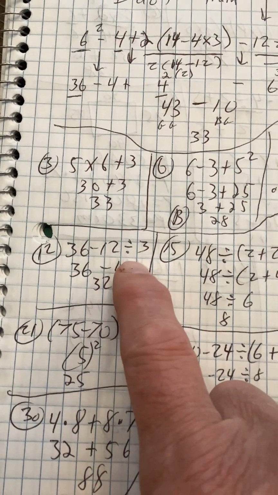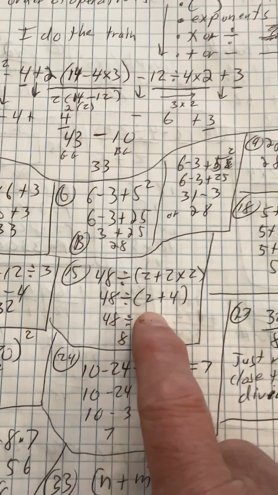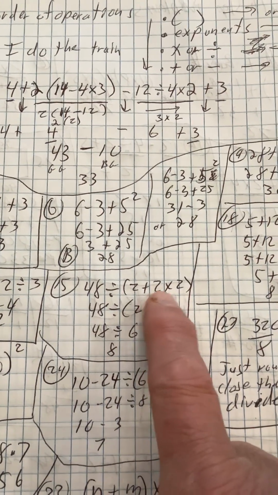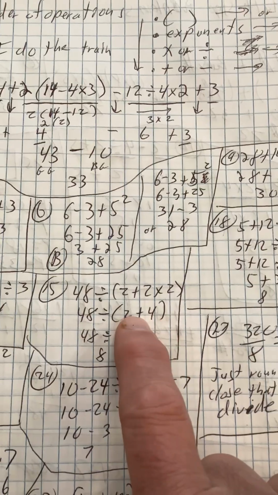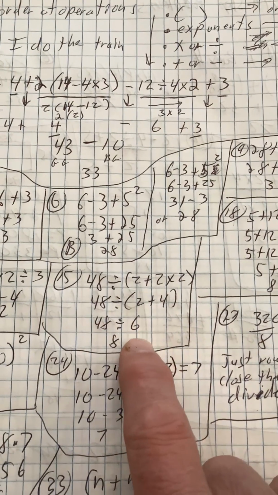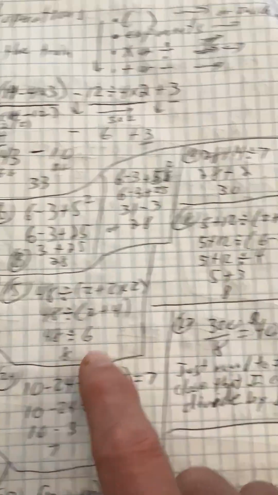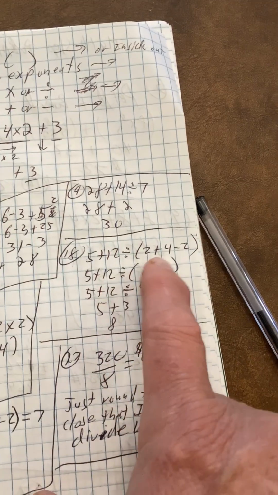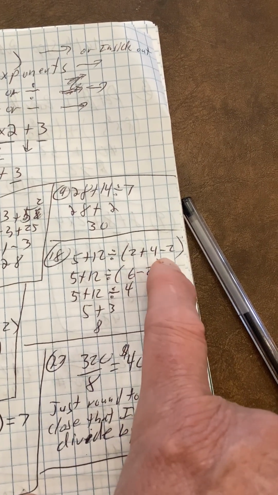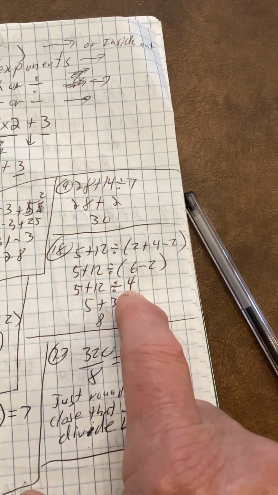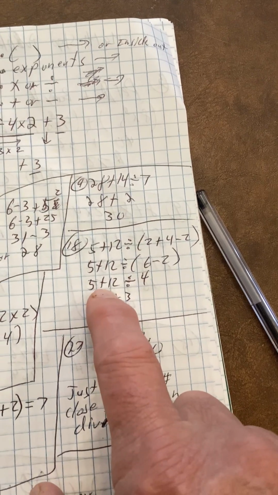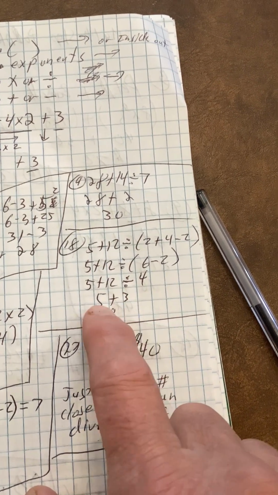Number 12, you're gonna divide first and then subtract. You do the parentheses. Inside the parentheses, you're gonna multiply, then add. And 48 divided by 6 is 8. You do the parentheses, 6 minus 2 is 4. And then, are you gonna add or divide? Well, you're gonna divide first, and so you get 8.